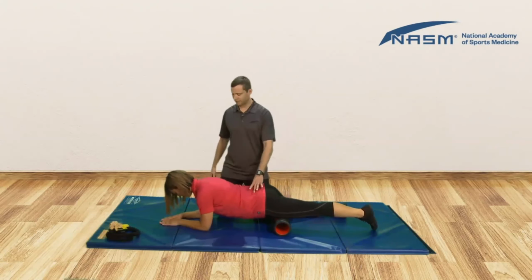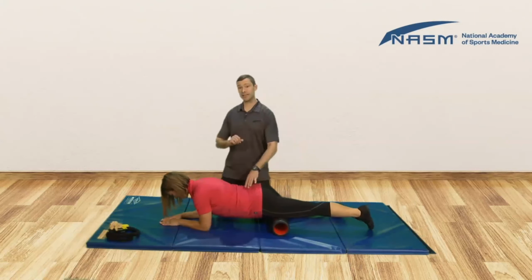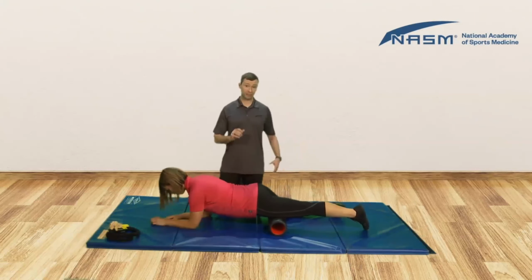Annie, you find a spot of contention. Excellent. Hold that position. And we're going to usually find about 2 places that you'll release. Hold for a minimum of 30 seconds, but we're going to expedite this a little bit. So Annie's now released her TFL. She's released her rectus femoris.